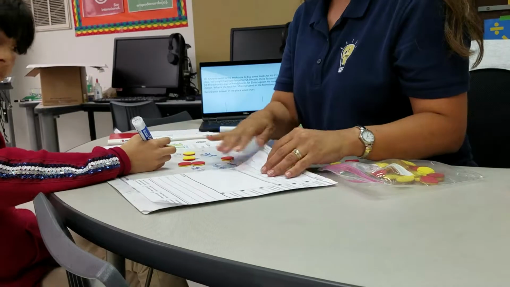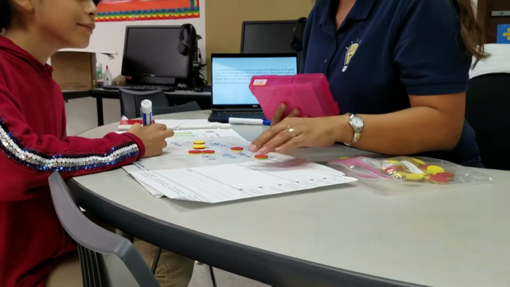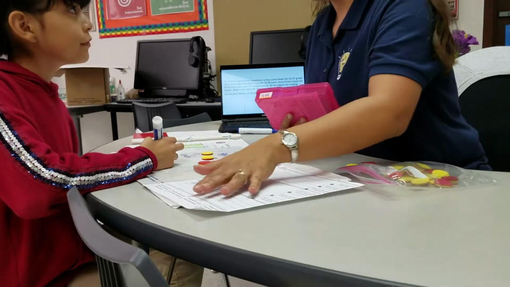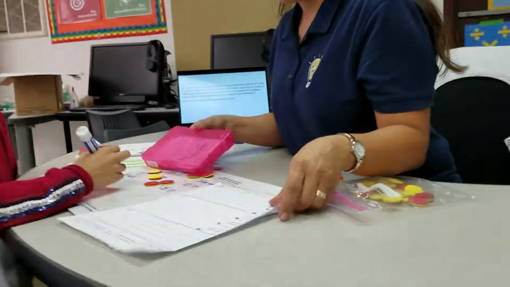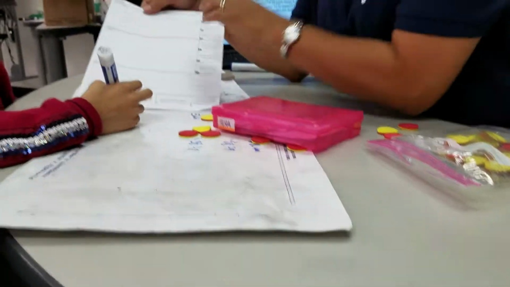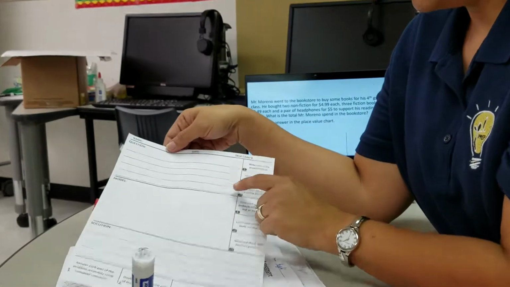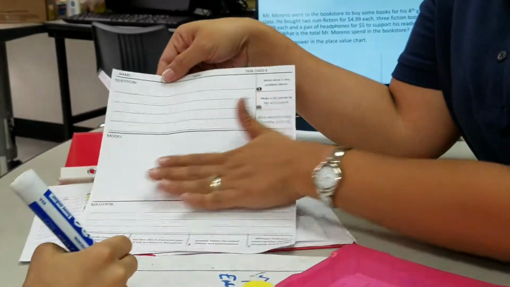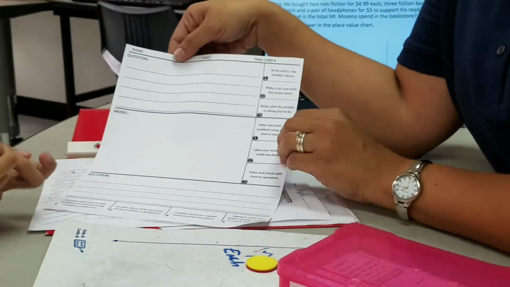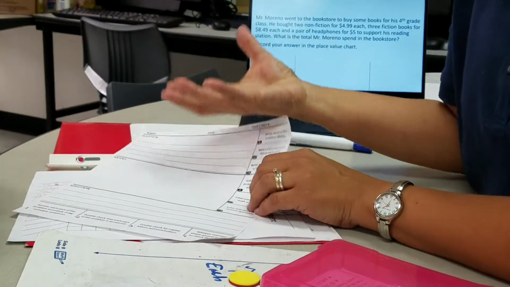When you start working with your task cards, right? I need you to go through the whole process here. The first part, right? If you see, you're gonna write what is the problem about, right? What do you have to find? This part is very important. This is when I want you to represent your problem.